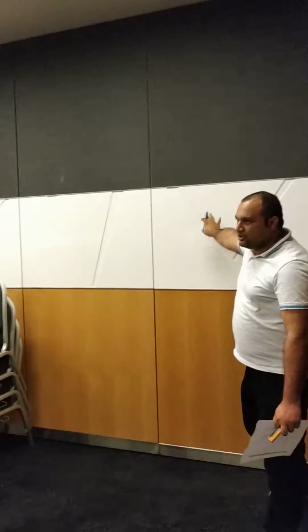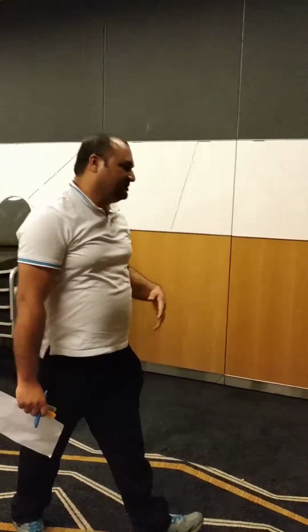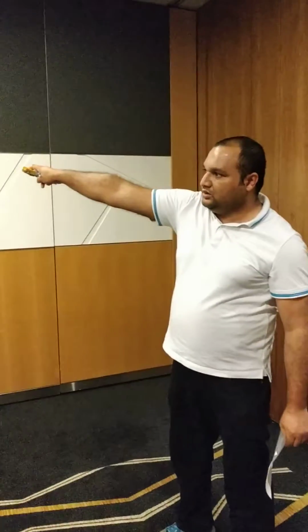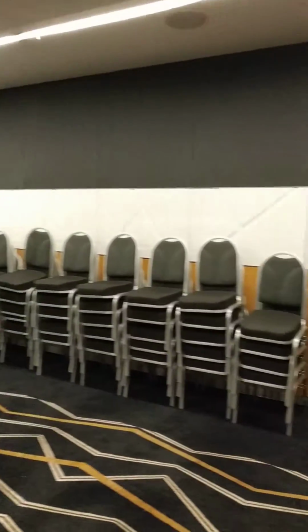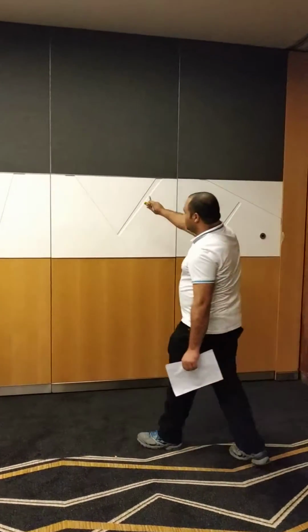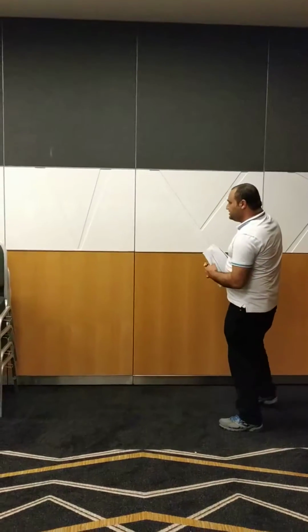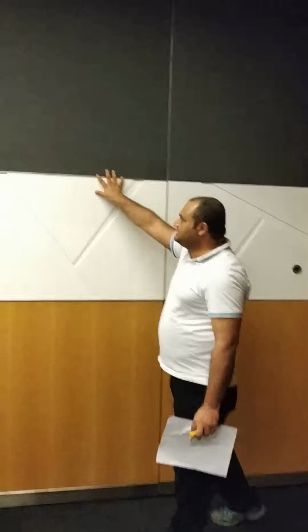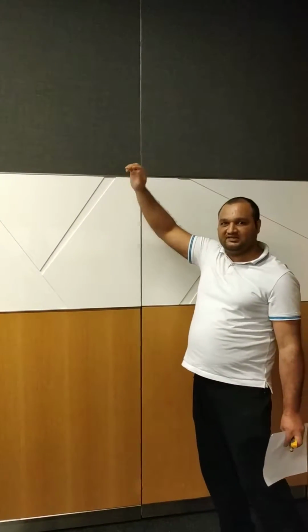Okay, for the operable wall, the very important thing that we need to highlight, we need to check based on the technical experience. We just look into this wall. We look into the white color, the yellow color panel, white color panel, and the fabric. We see this line. Make sure this line is within 0 to 5 mm.